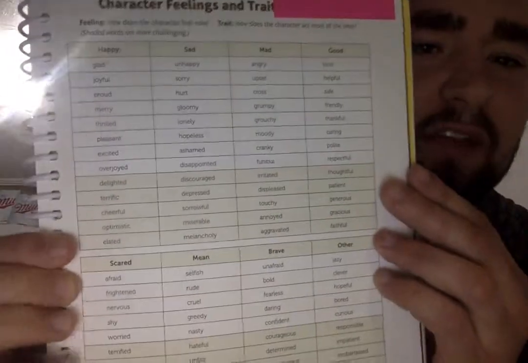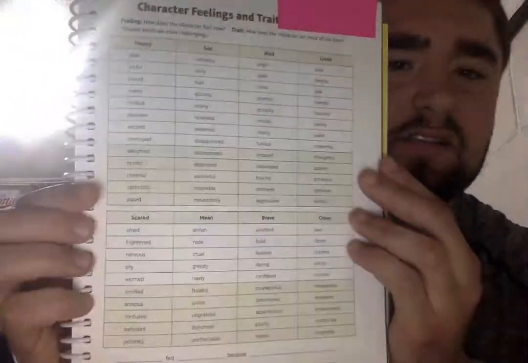I will provide Appendix M in the book. It is right here. I'll print it off and have you guys have this sheet. This appendix has different feeling words, as I said, happy, sad, mad, good, mean, brave, and other.